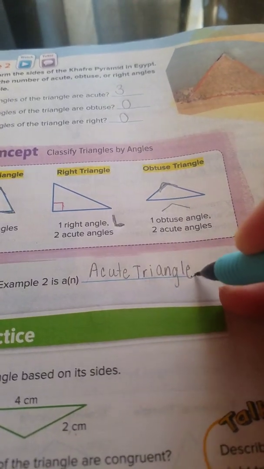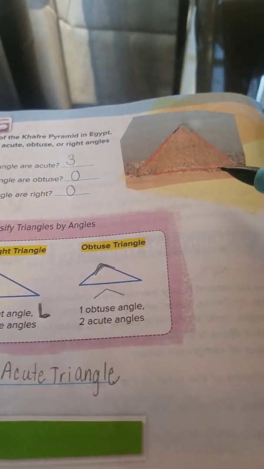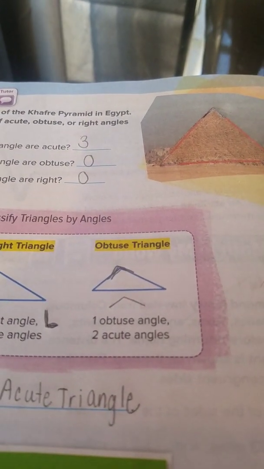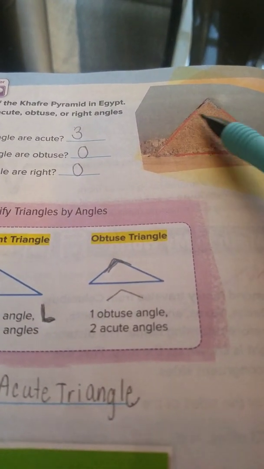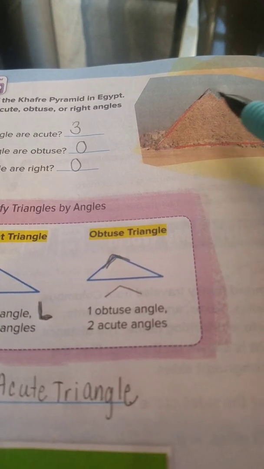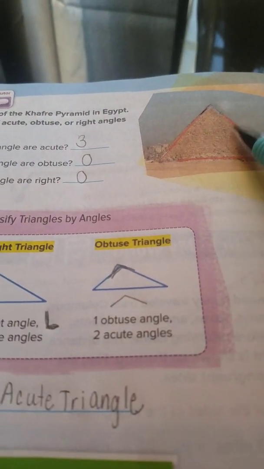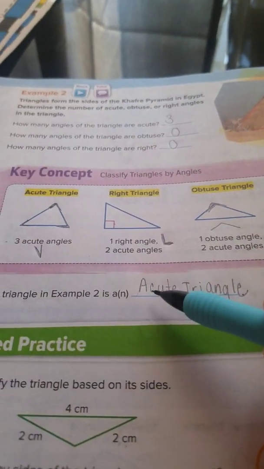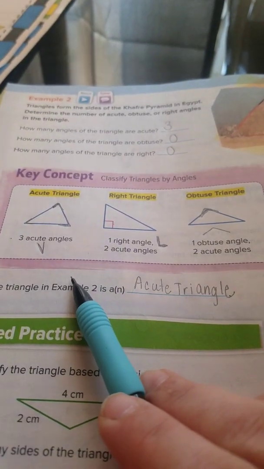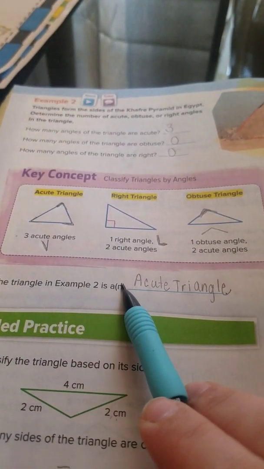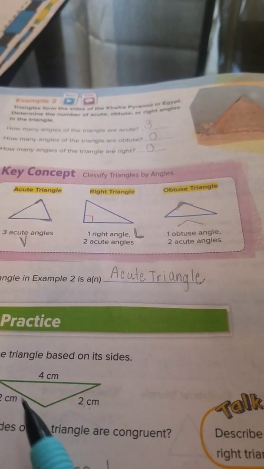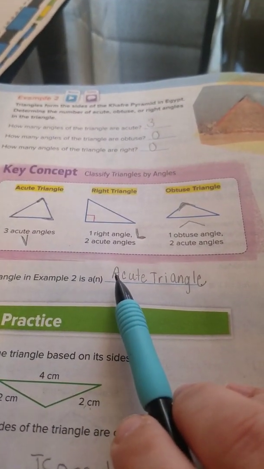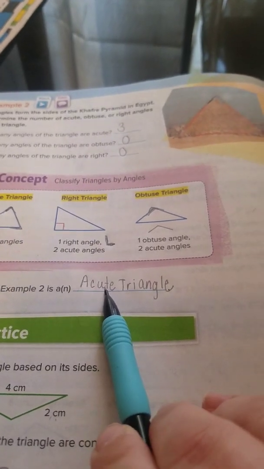I know I didn't take out my ruler, but just from looking at this, I think it probably has 2 sides that are exactly the same length, which would also make it isosceles. So if we were gonna put a first name on this, we would call it isosceles acute triangle. The first name would have been isosceles, the last name is acute, and it's a triangle.